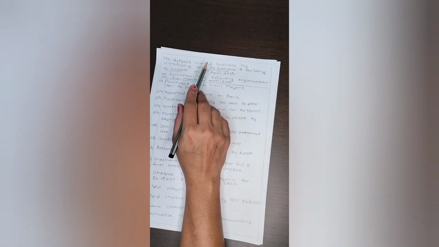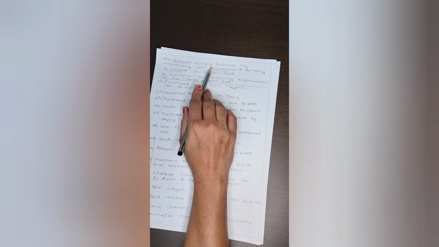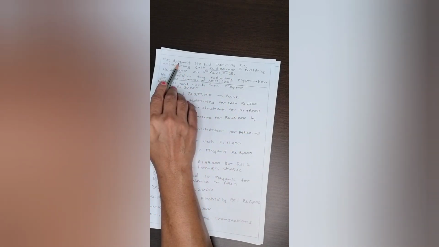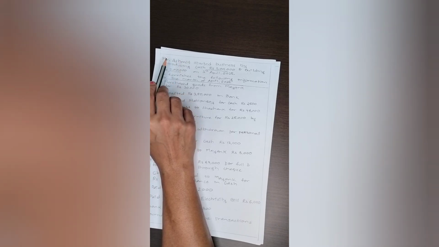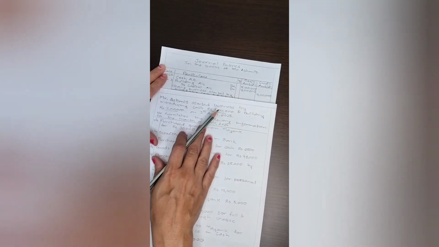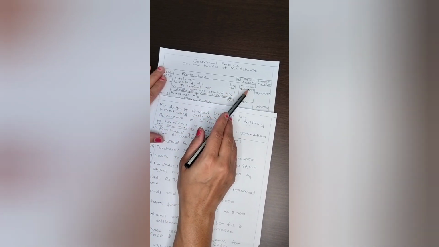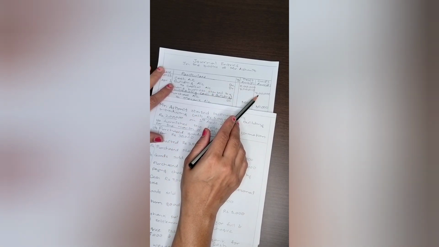So what will be our first entry? The cash comes into the business, the building comes into the business, both are our assets, so both assets increase. Who brings both these assets? The owner, that is Mr. Ashmit. He is a liability of the entity. He is introducing the capital, so the capital also increases. So what will be the entry? Assets increase, so cash account debit, building account debit 2 lakh, to capital account. Our capital increases, so we credit it, and the credit amount will be 7 lakh.